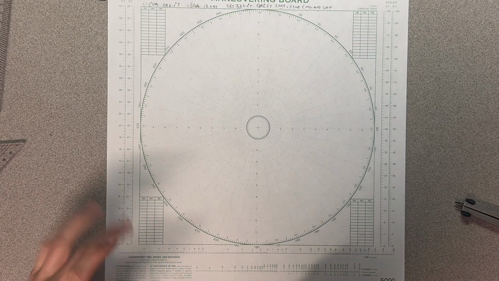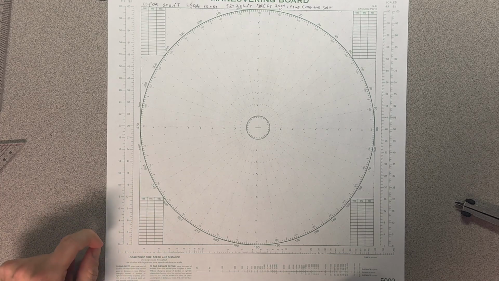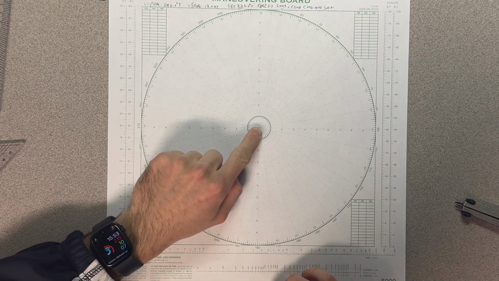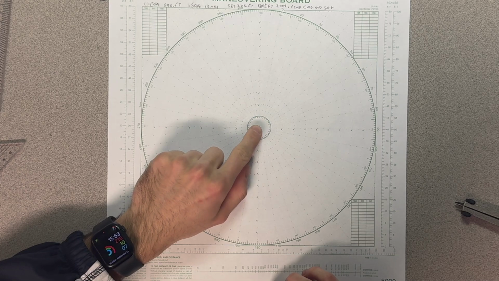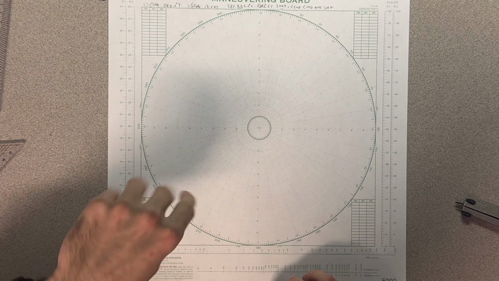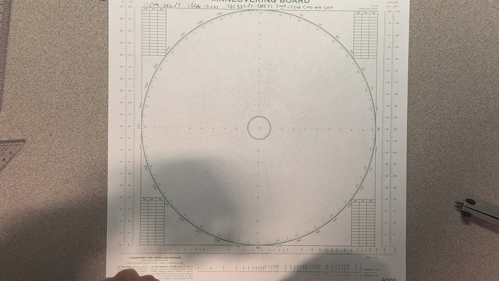Starting with this one, the first thing to know is that your course and speed made good always come out of the center, and your set and drift always come out of the center. Your course advance and your speed advance do not. Those come out of your set and drift. There's a saying, the current kicks you in the ass, so wherever that current vector ends, that's going to kick you, and that's where your course advance and speed advance starts.